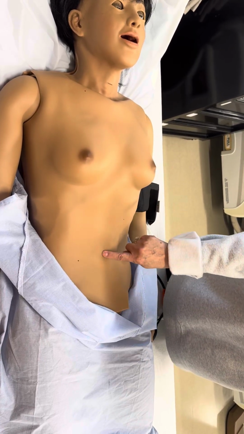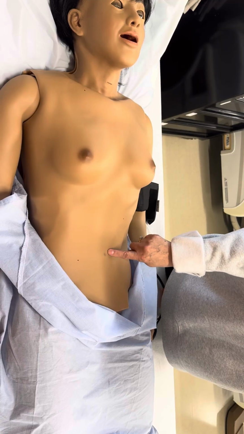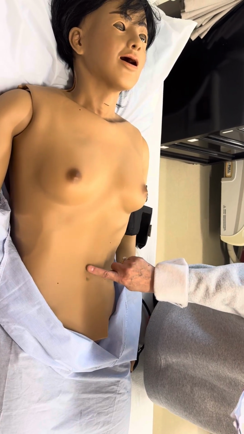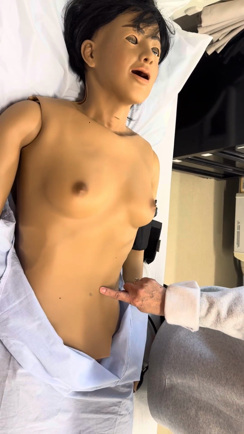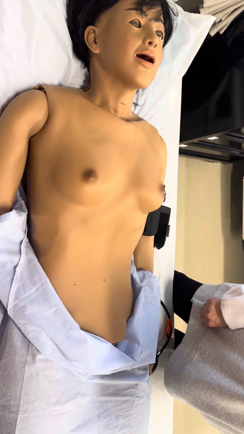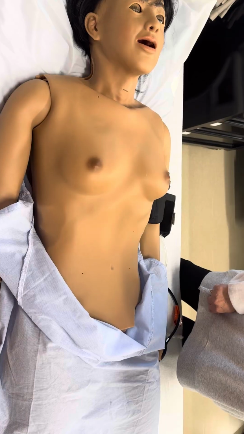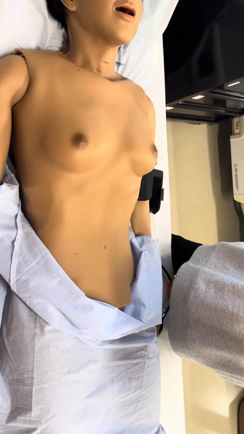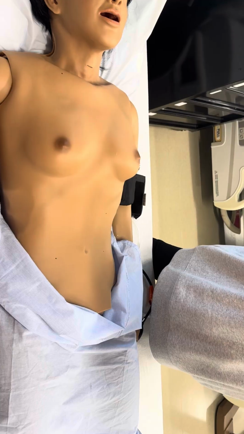Then we're going to look at the umbilicus and note its contour, if it's inverted or extroverted. Location is midline, any signs of inflammation or hernia or discoloration. So that is inspection. Next, we're going to auscultate. We're going to auscultate for bowel sounds, venous hum, friction rub, and bruits.